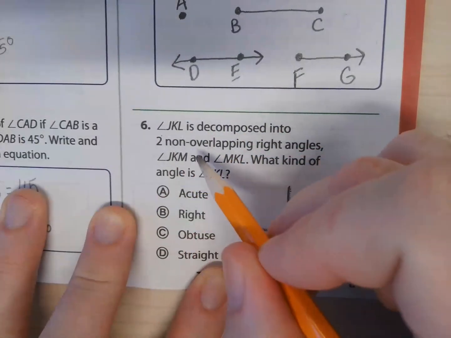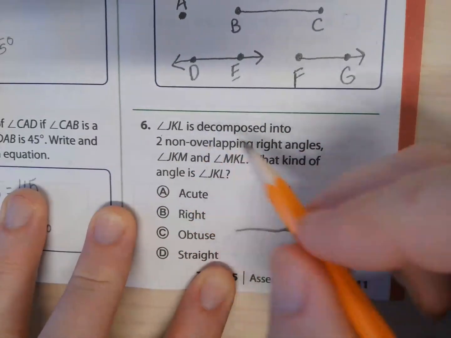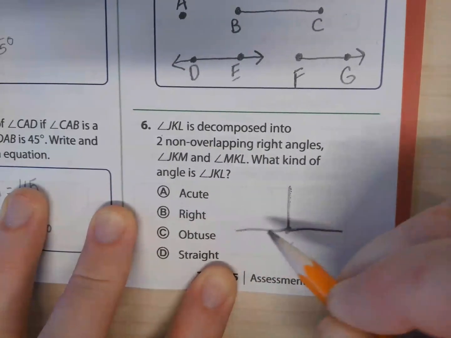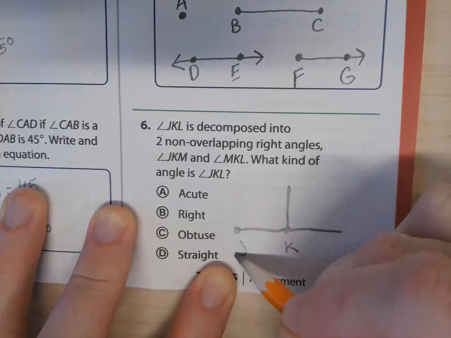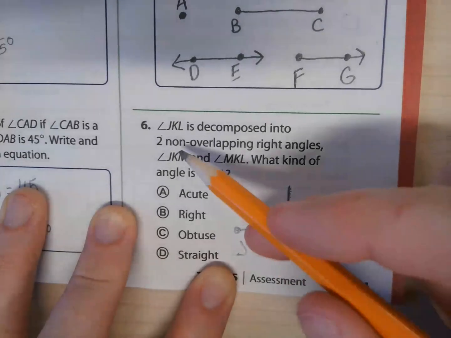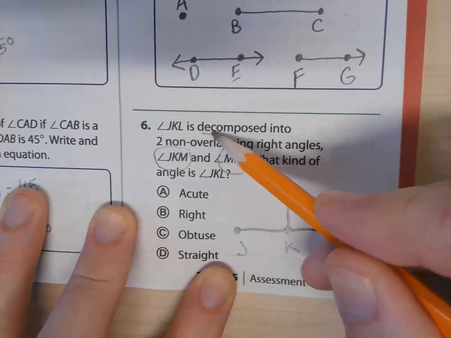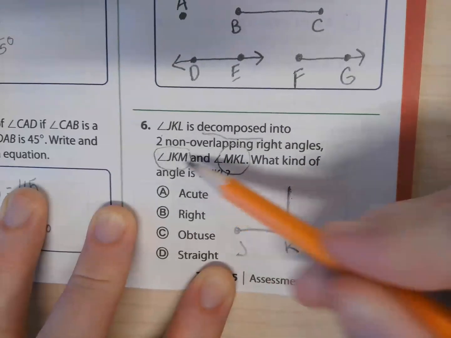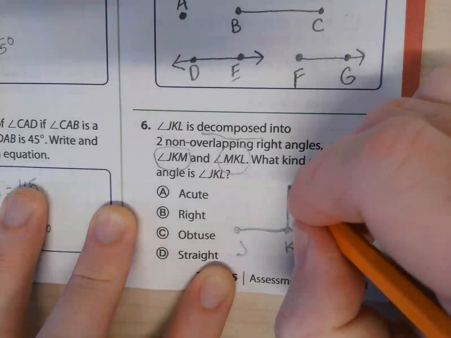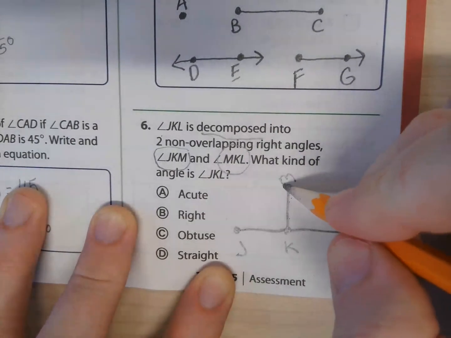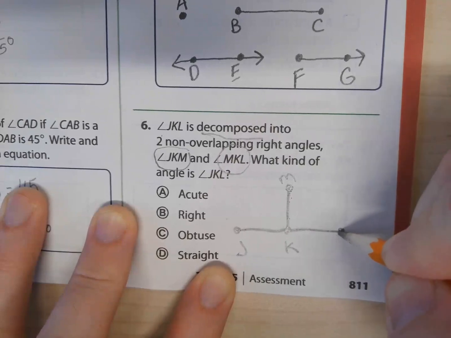Now we have to start labeling the parts. JKL, K has to be the middle point. There's J. And the two littler angles, because decompose means we break it apart. So this goes JK to M, and then MKL.